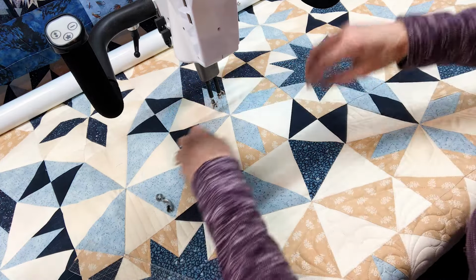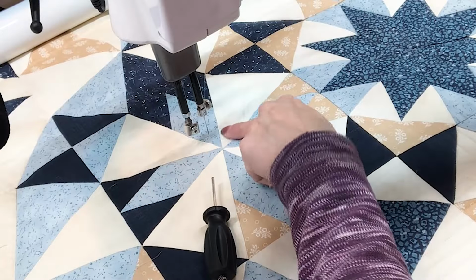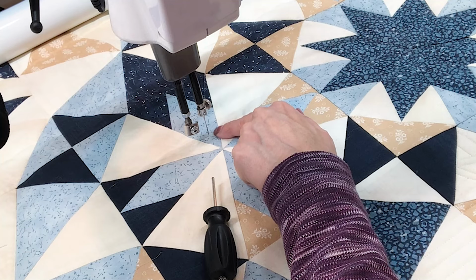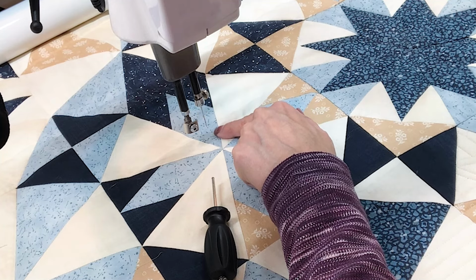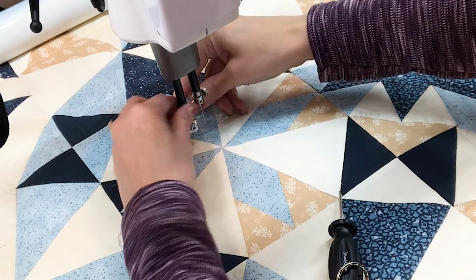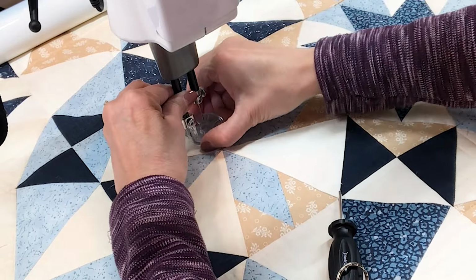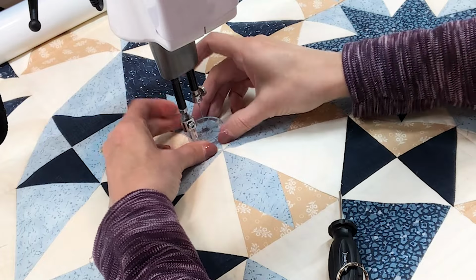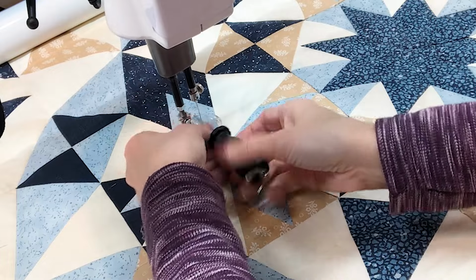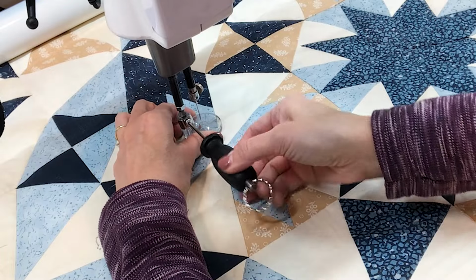Okay, here's a little tip. When you are changing your foot, sometimes the needle's down a little bit too low, so you can use the hand wheel to lift up your needle to a higher position, and that will make it easier to get your next foot on, especially when you're doing this large echo foot because it's a little bit trickier to get on. So that's tip number 1.